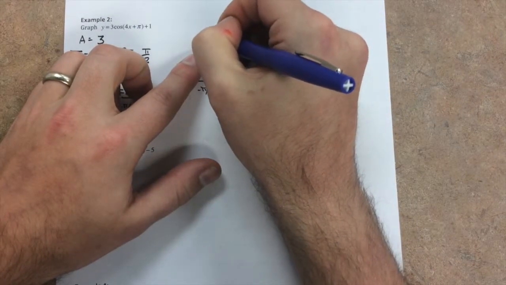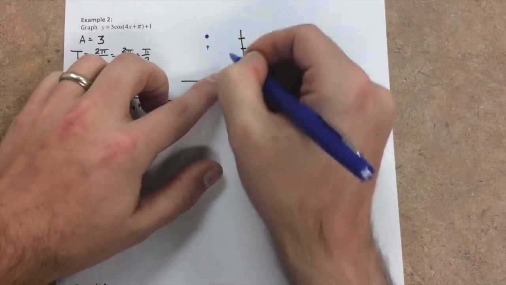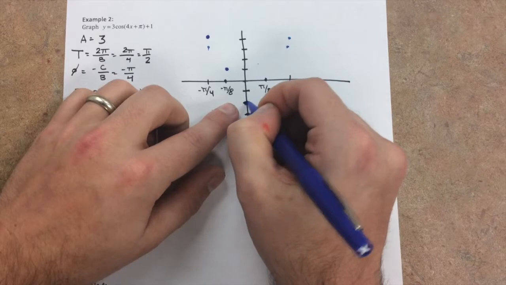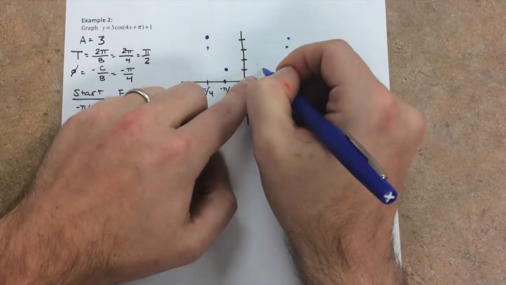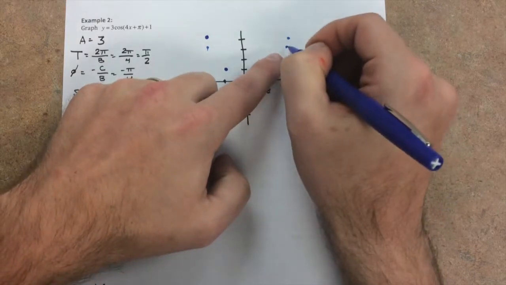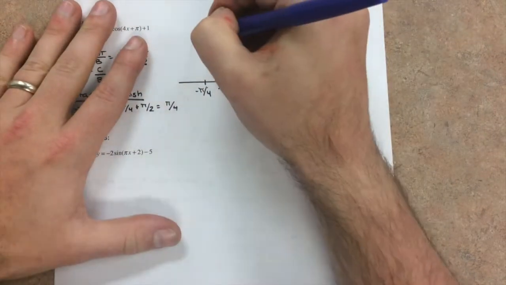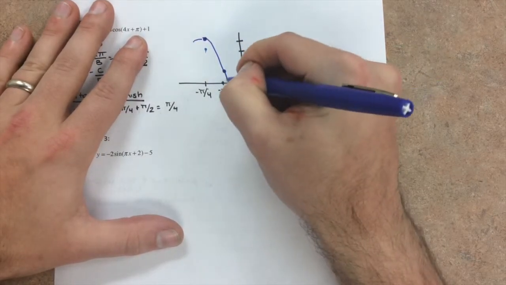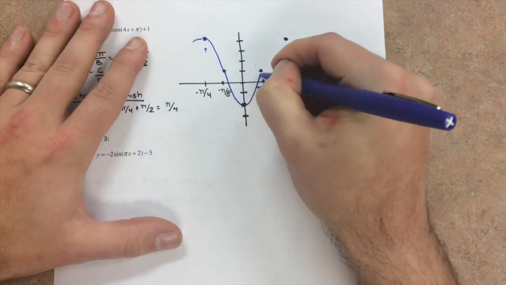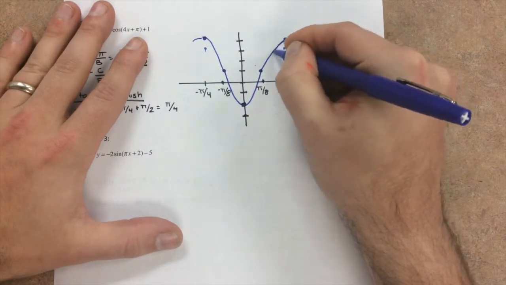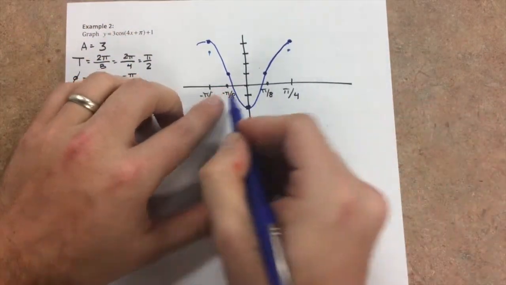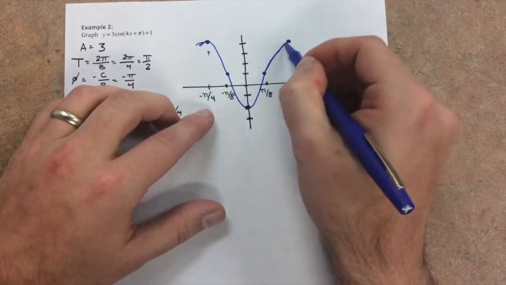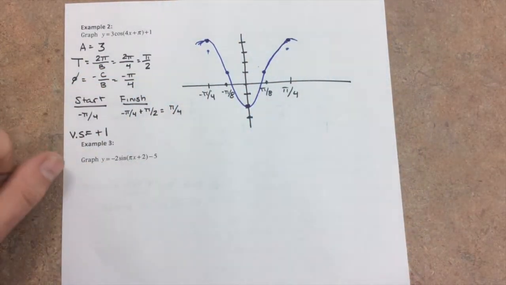So instead of being at 3, we would be at 4. Instead of being at 0, we'd be at 1. Instead of being at negative 3, we'd be at negative 2. Instead of being at 0, we're going to be at 1. And instead of being at 3, we're going to be at 4. So our cosine graph that got shifted all around is going to look like this. Instead of it being on the x-axis nicely, we had it shifted up, and because it's shifted up, we get our curve like this.